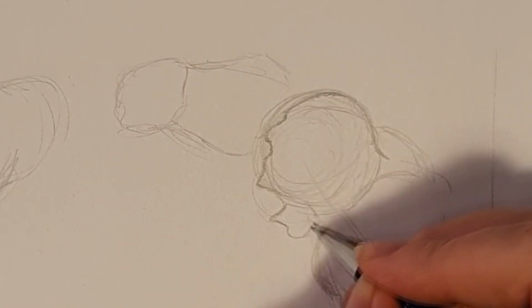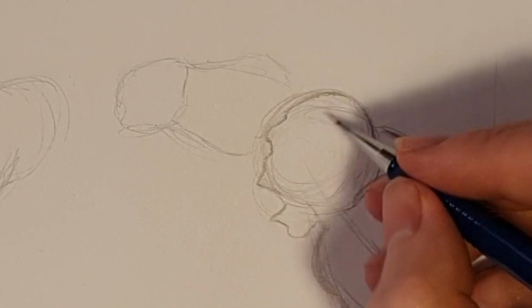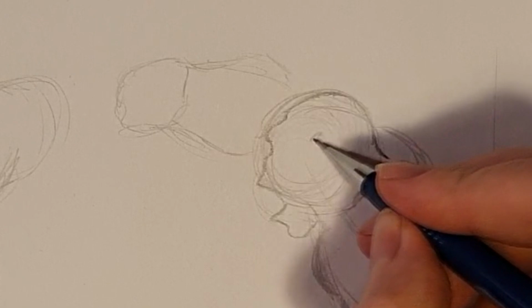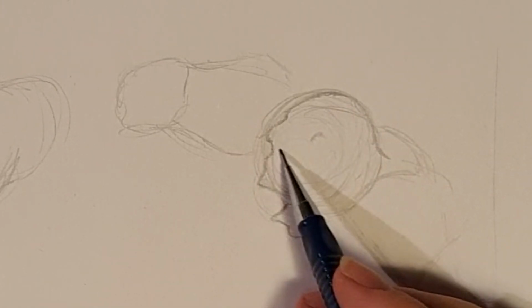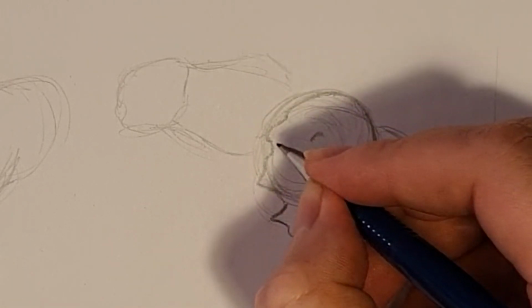He has a very big head in my reference, and here would be his ear, about over here, about the height of the area of his eye.